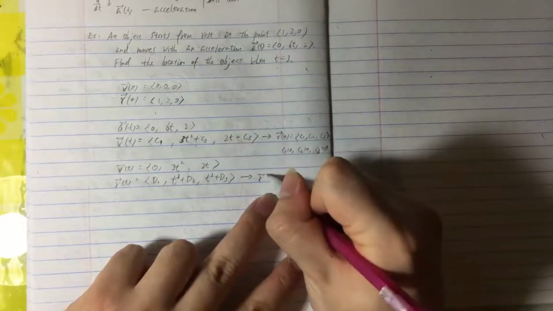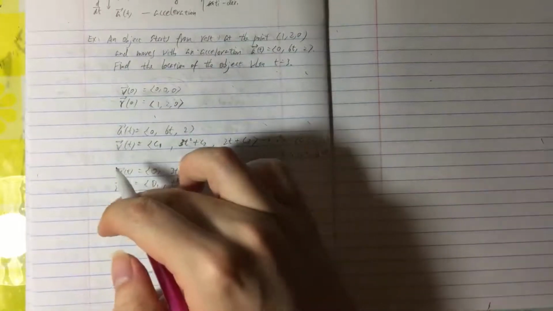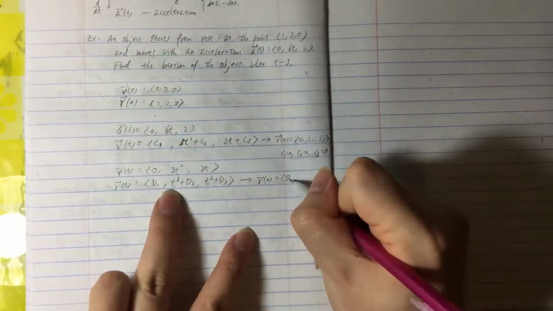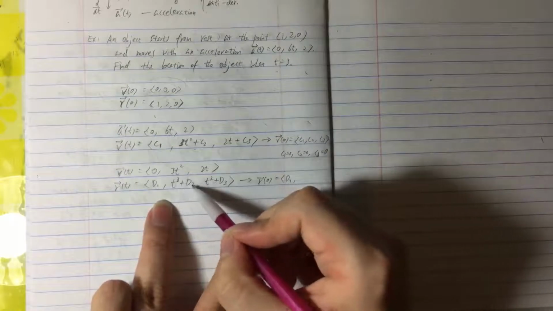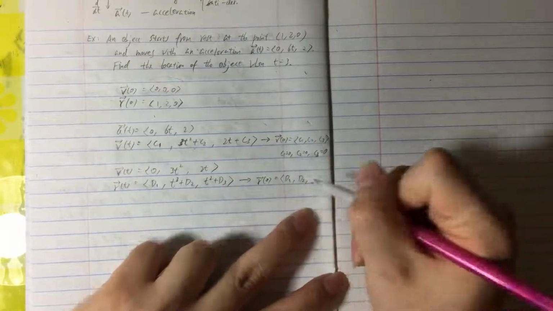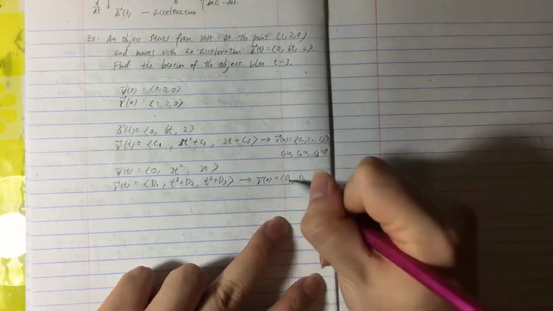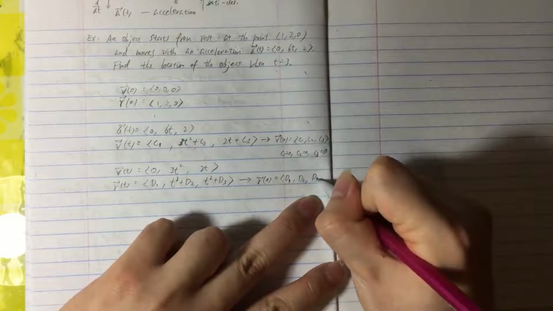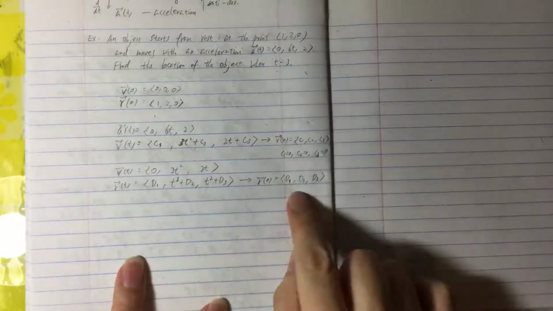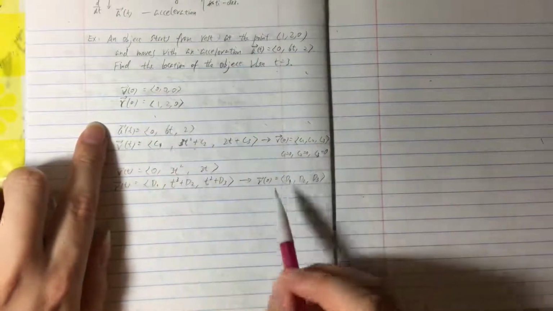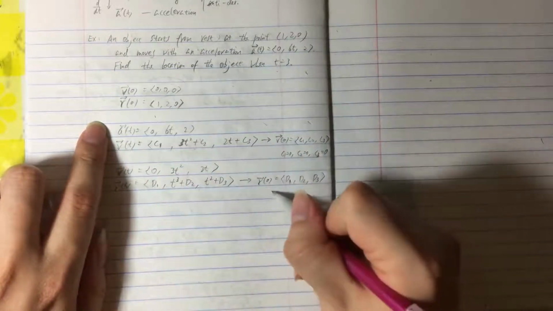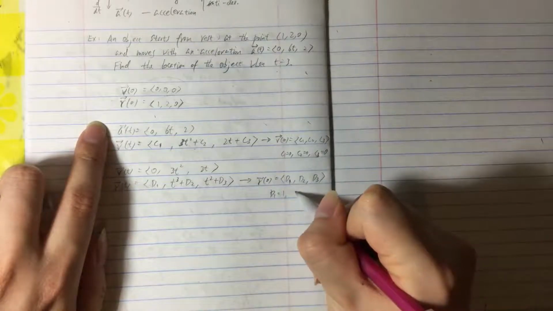If I plug in 0 into the displacement, I have D1, 0 cubed plus D2 is D2, and 0 squared plus d3 is d3. Then R of 0 is 1, 2, 0, and what we have here is d1, d2, d3. By matching the vector, we can see that d1 is 1, d2 is 2, and d3 is 0.